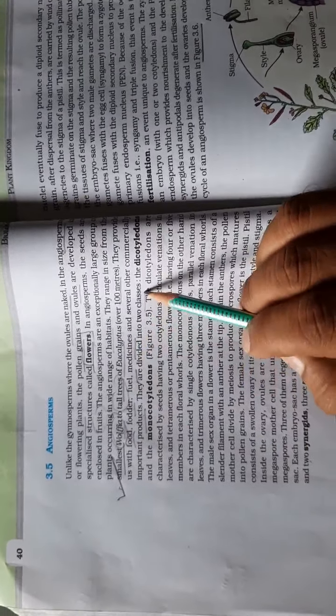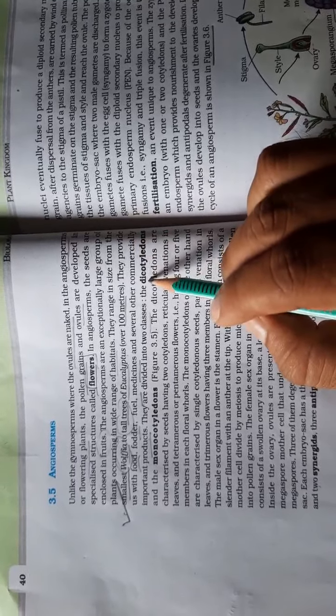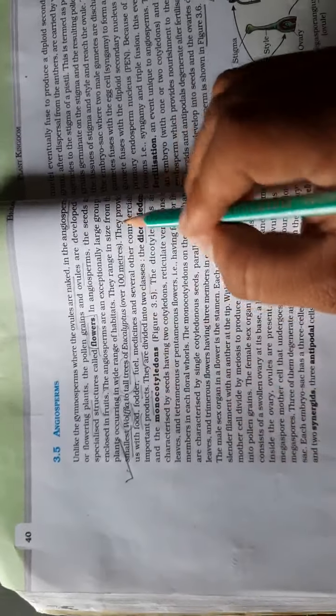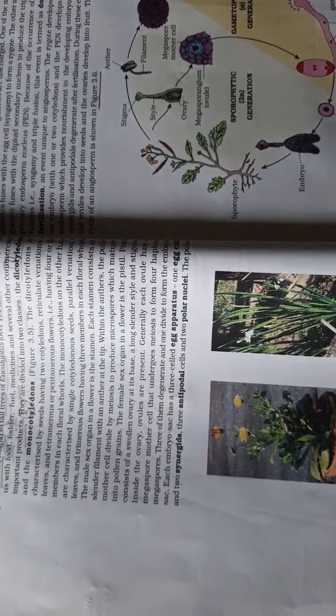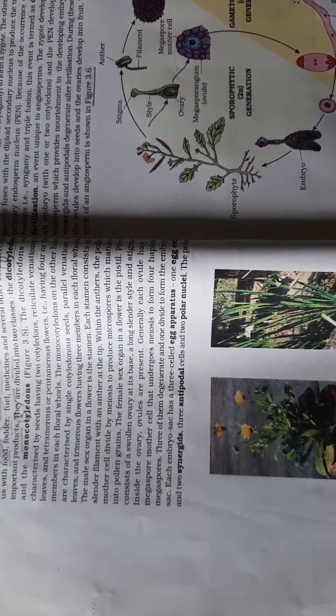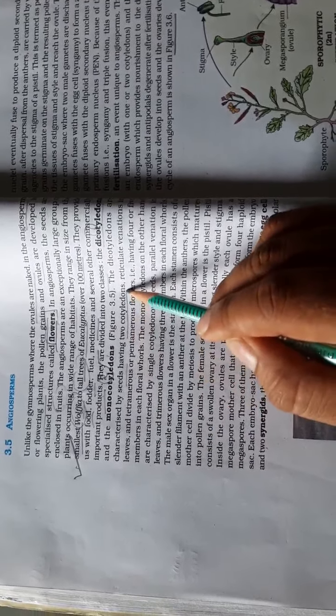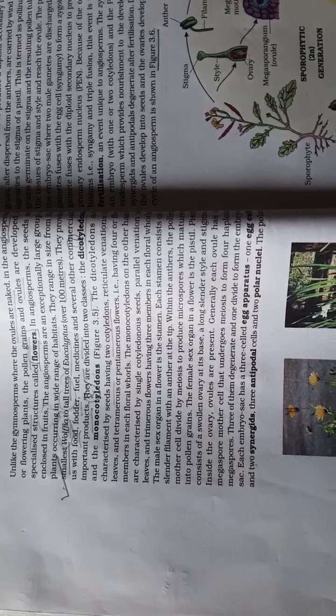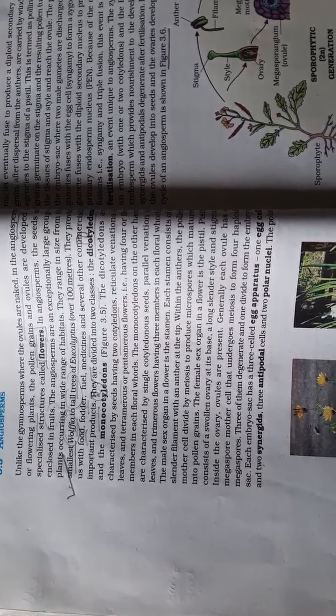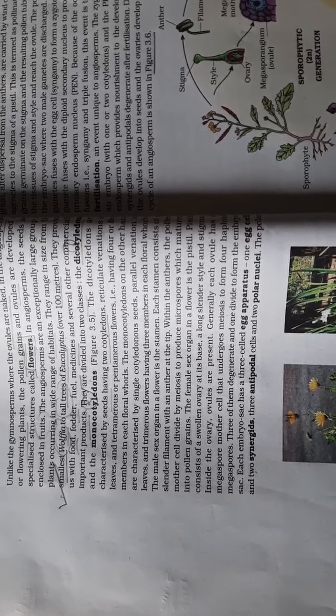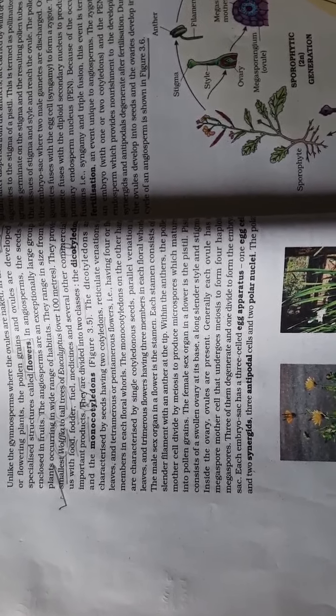They are divided into two classes. First is dicotyledons and second is monocotyledons. This figure, first draw in this notebook: first is a monocotyledon and second is a dicotyledon. Next point, the dicotyledons are characterized by seeds having two cotyledons. Means monocotyledon contains only one cotyledon, and dicotyledon means the seed contains two parts.